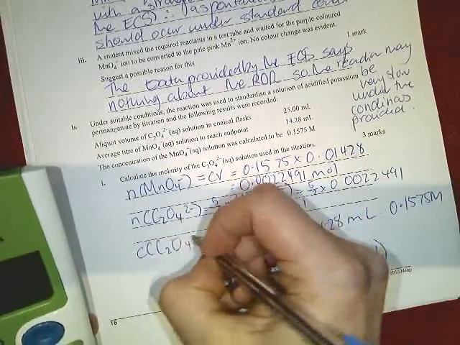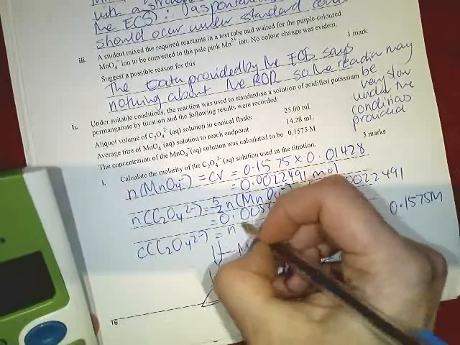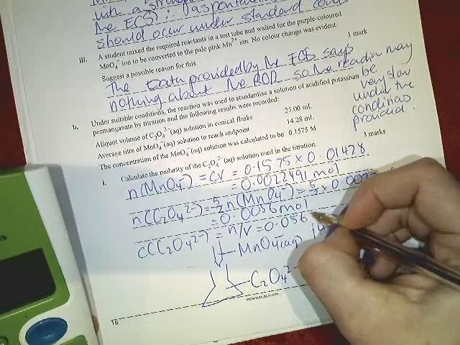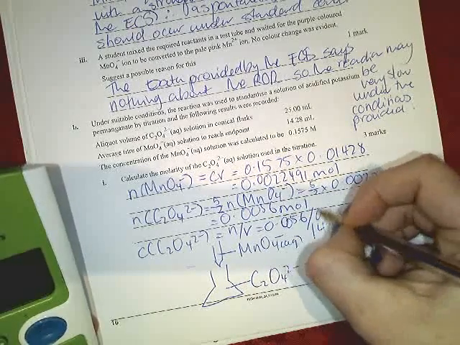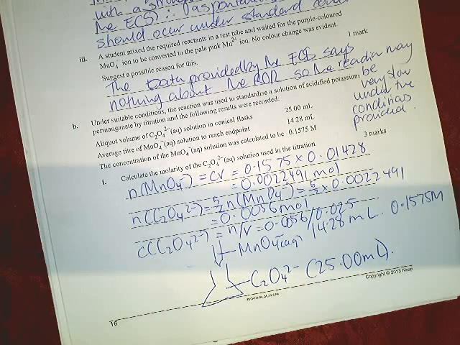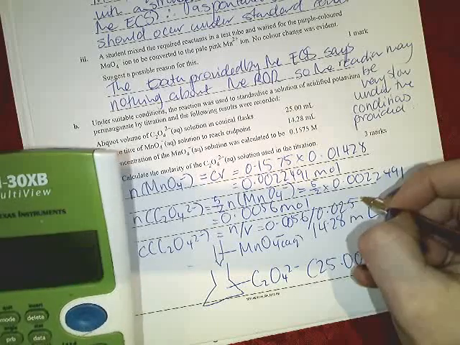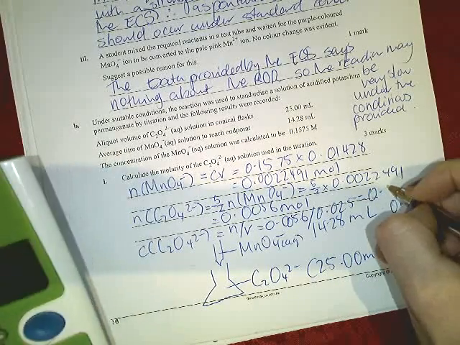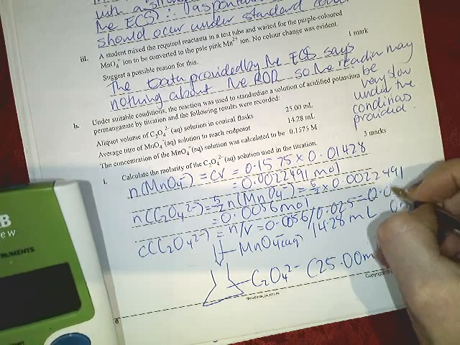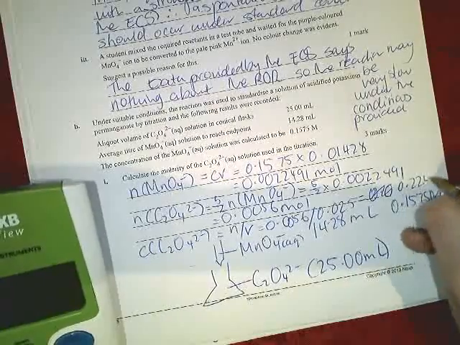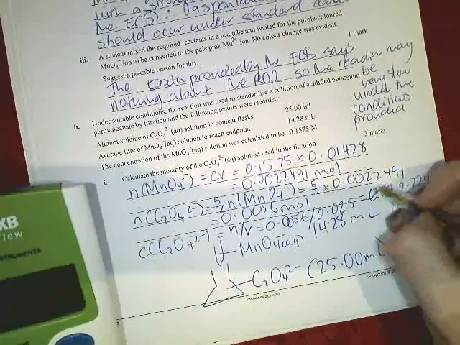Concentration equals n over V, divided by 0.025, and then that should equal, and how many sig figs do we have? 4 sig figs, 0.2249 molarity. Okay.